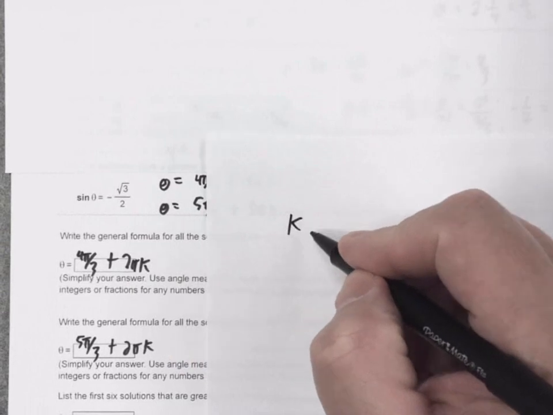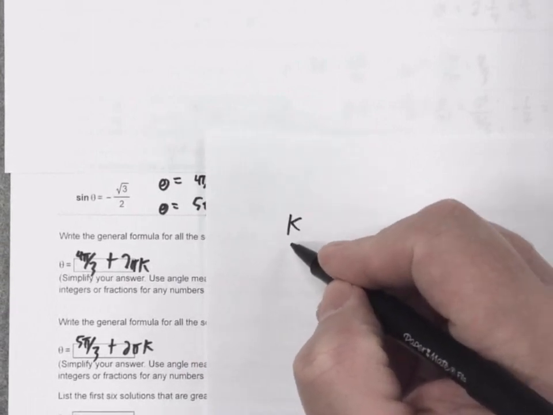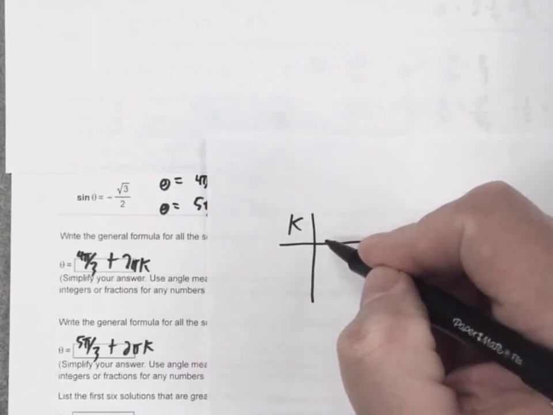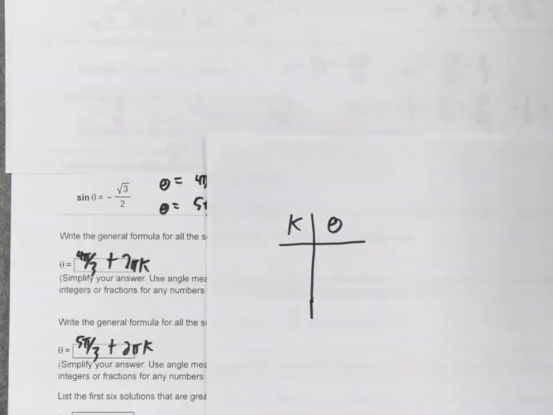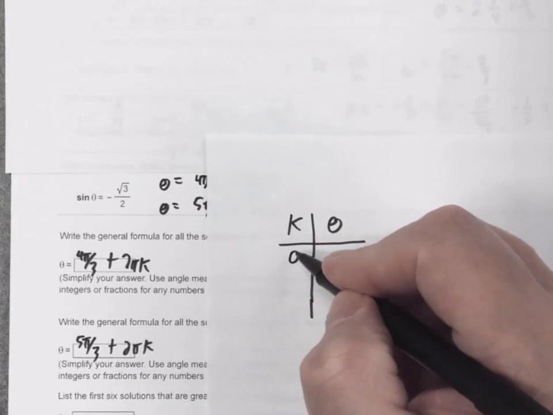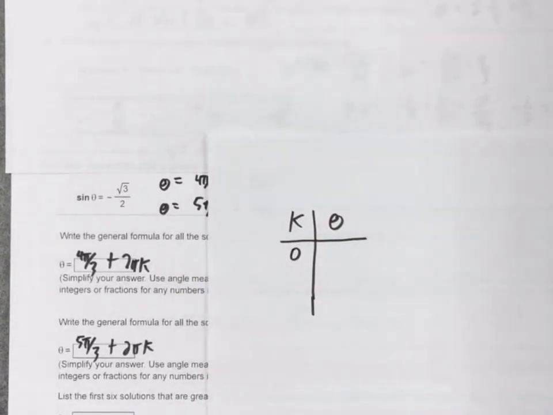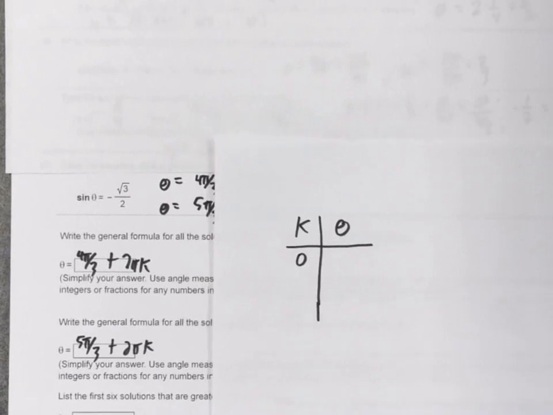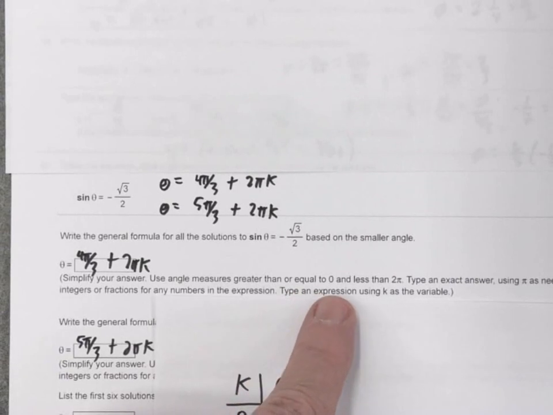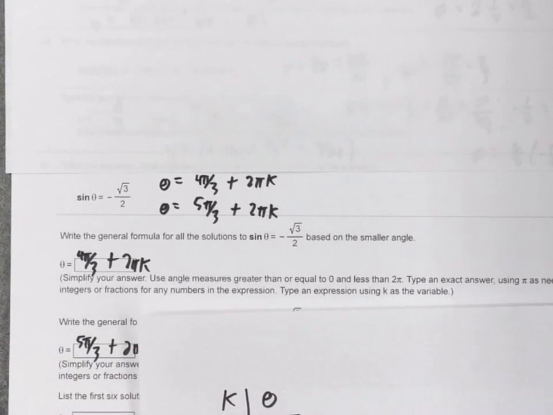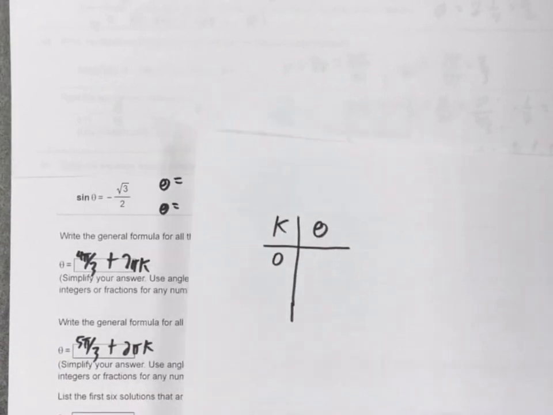I'm going to start plugging in values of k, and then I see what my solutions are going to be. In other words, I start with k equal to 0, because k is going to be 0 and 1 and 2, then 3, and it can also be negative. K can be negative 1, but I think here in the answer it wants the angles to be between 0 and 2 pi. So I'm not going to use any negative numbers for k.